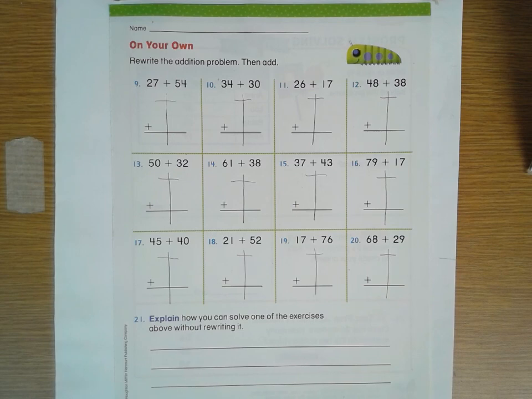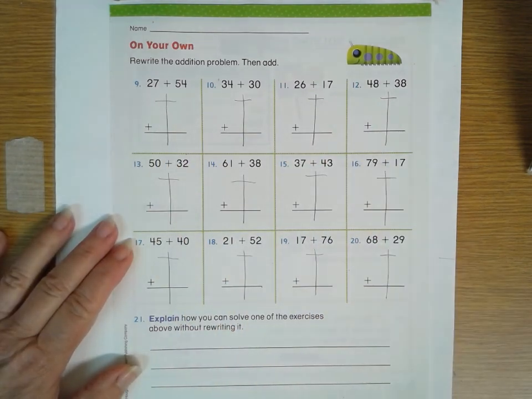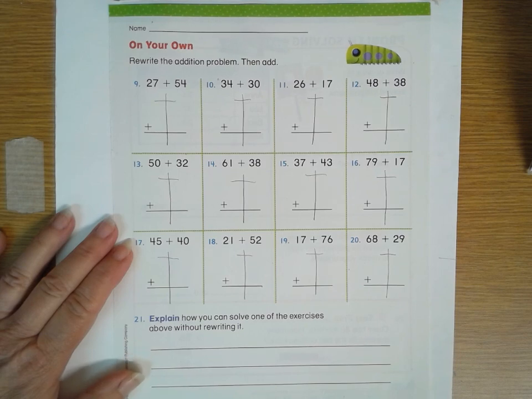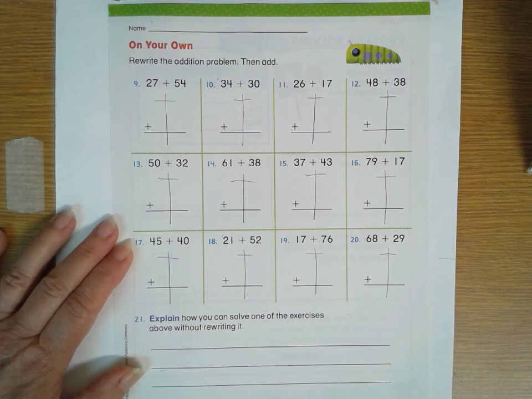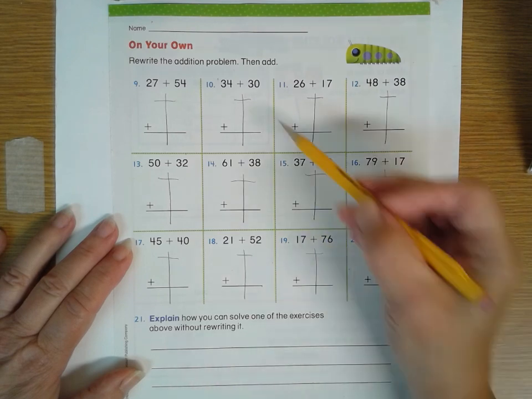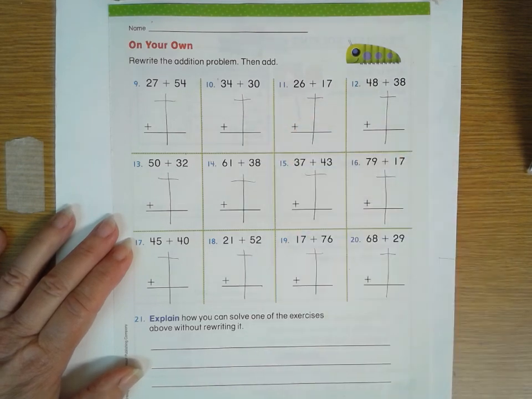So if I look at the first row, the one that I see that I could just do in my head would be number 10. Explain to me how you could add that without having to rewrite it and get that answer. How could you just do that in your head?